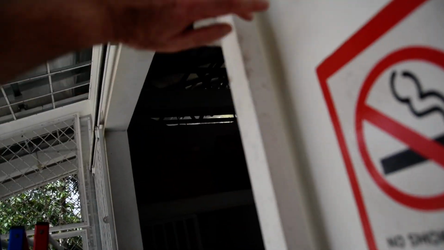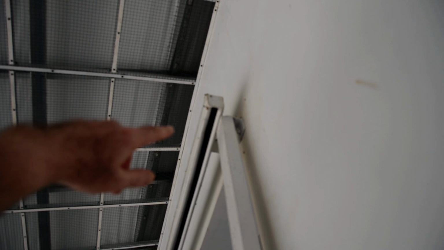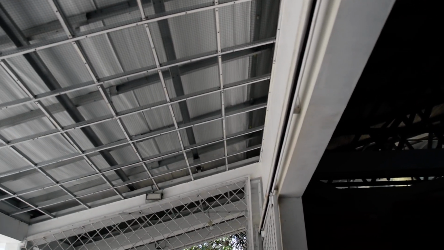It just goes straight up the side here up to the level of the top of the rail up there, and I just put a flat piece across the top of the rail at each point along there.